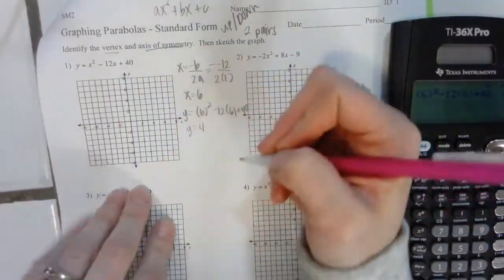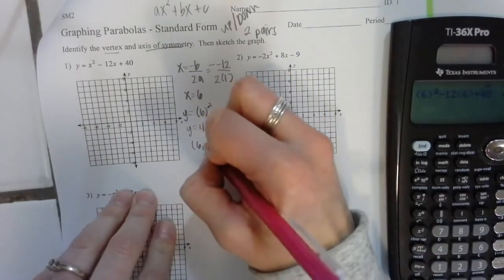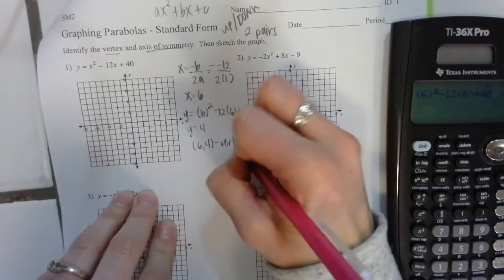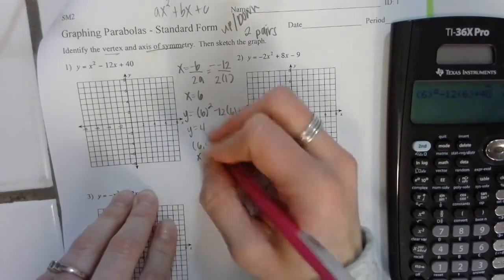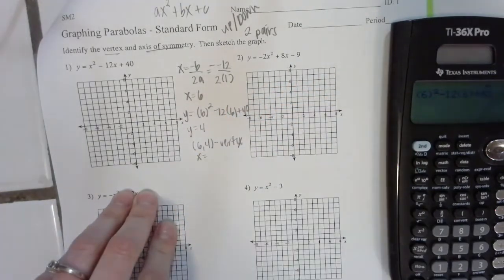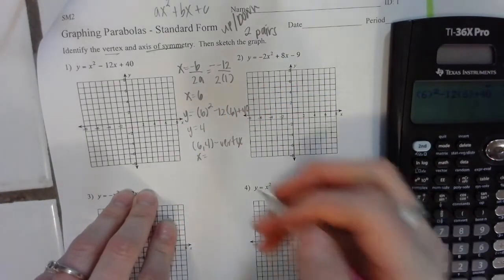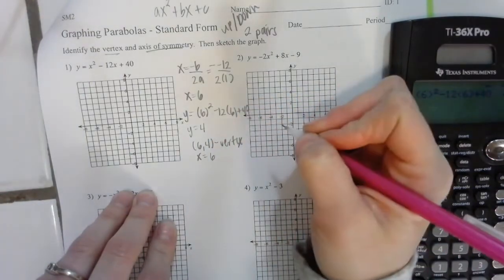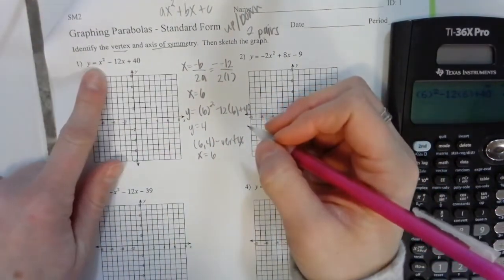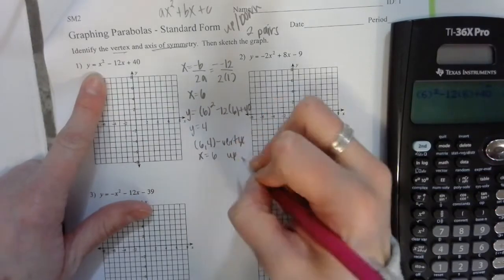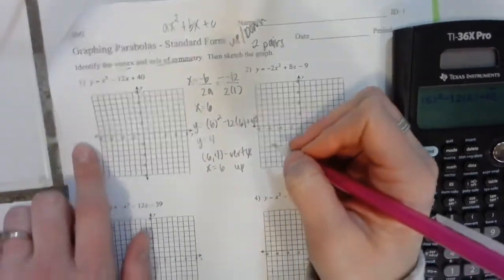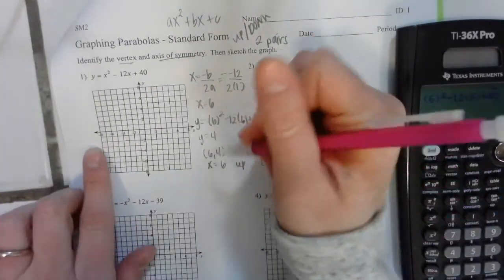So that means the vertex of this parabola is at (6, 4). The axis of symmetry is wherever our x value is for our vertex, so x is 6. And then since my a is positive, this guy opens up, which is important for what we're going to talk about next. Okay, so we're going to graph the vertex.